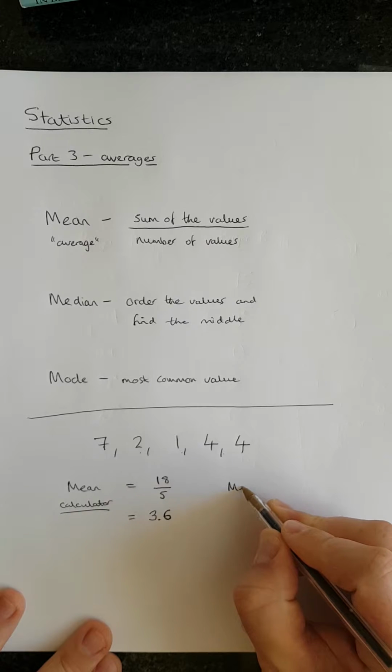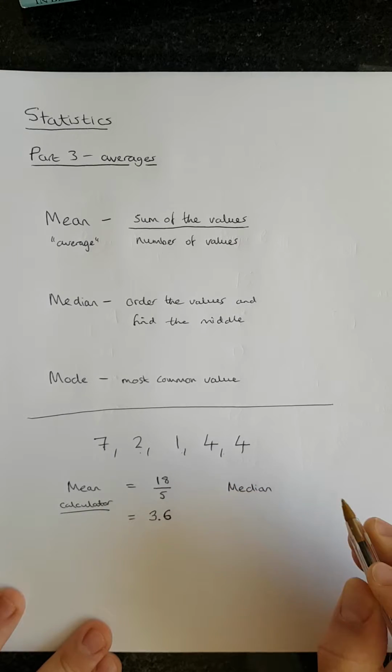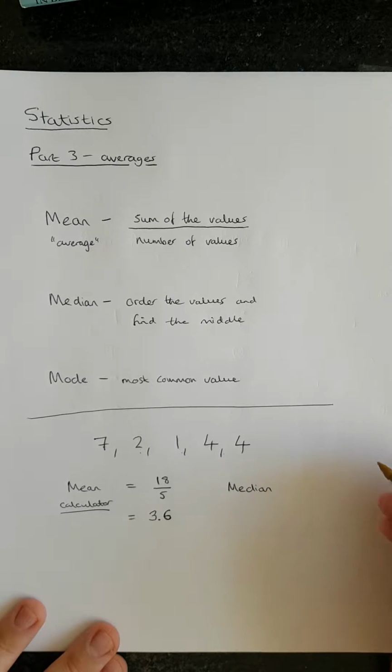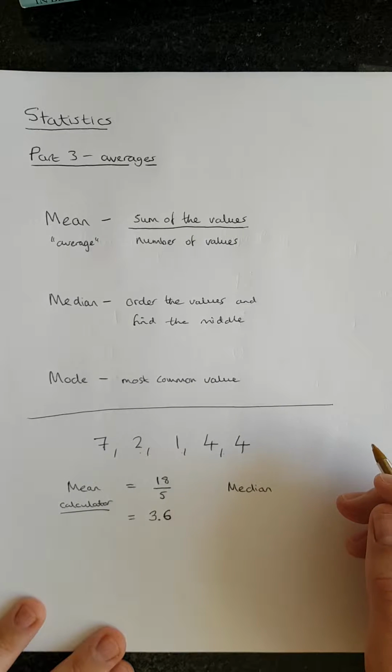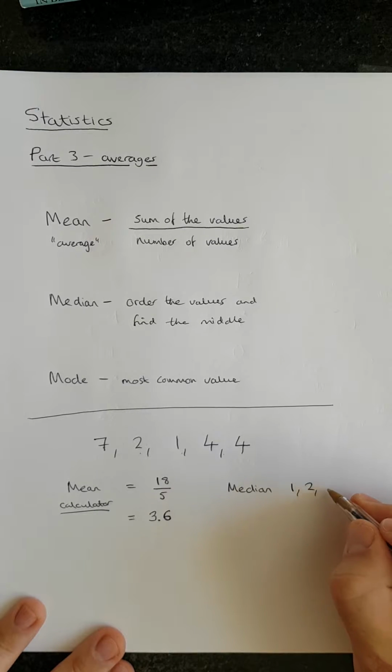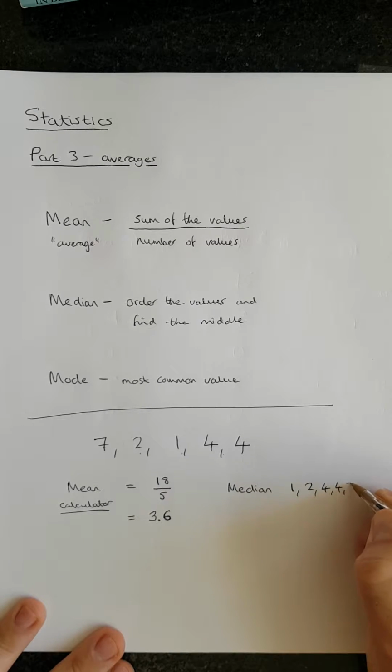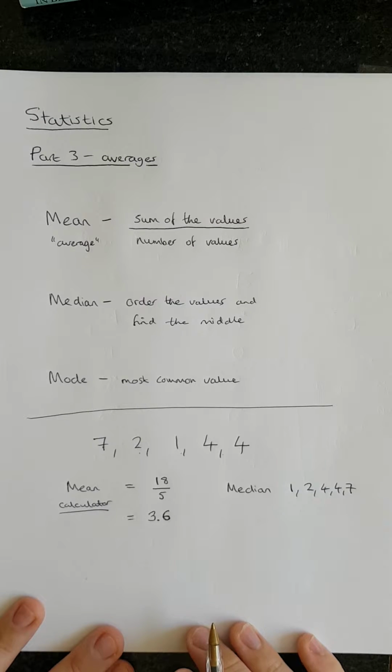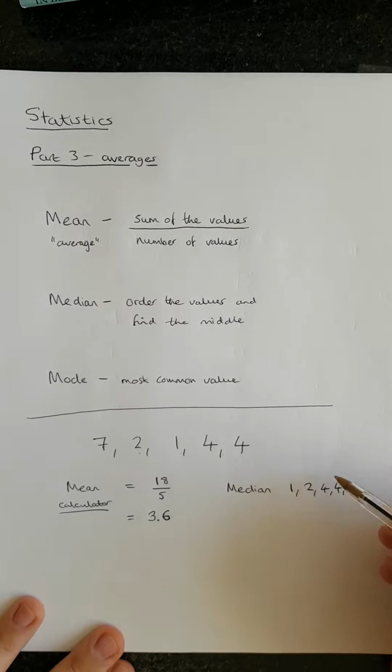Let's have a look at the median now. So we're going to place the values in order. You can do this from highest to lowest or the other way around. And then we're going to find the middle.